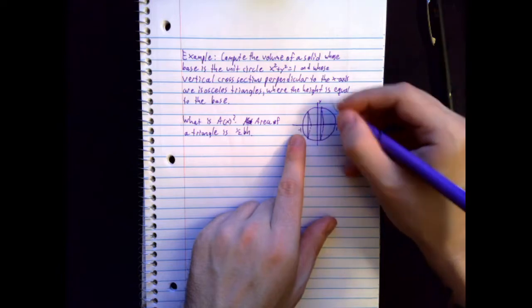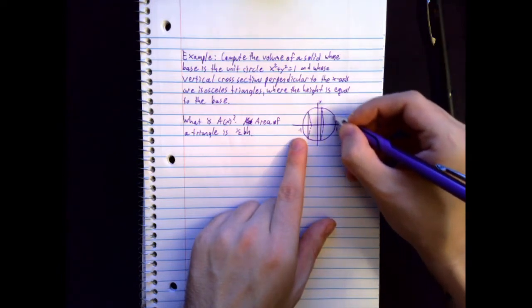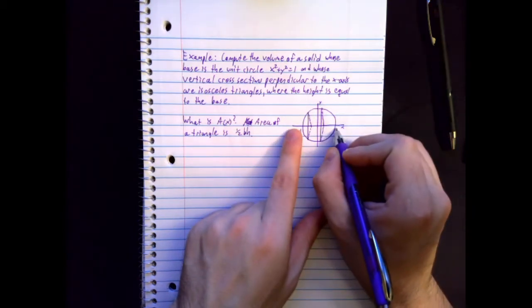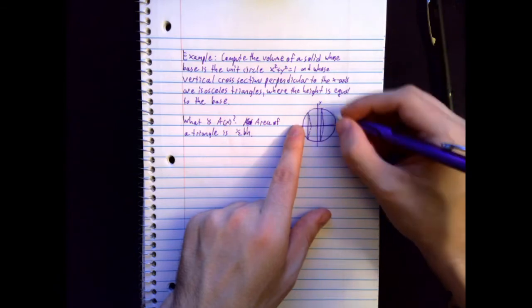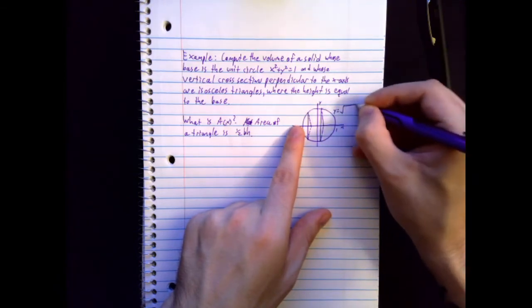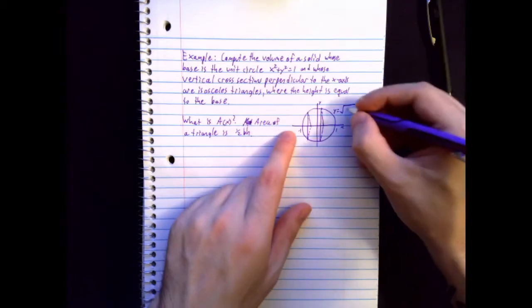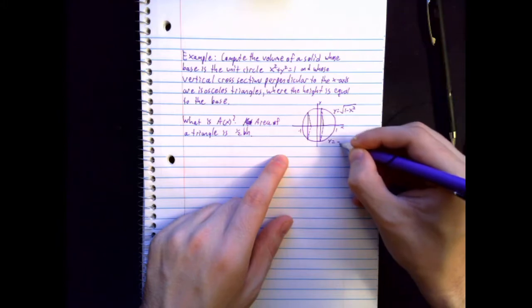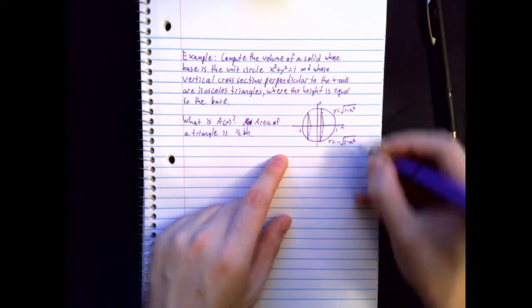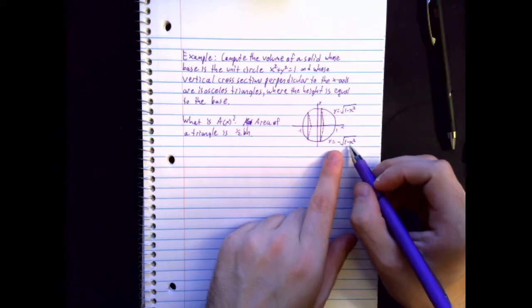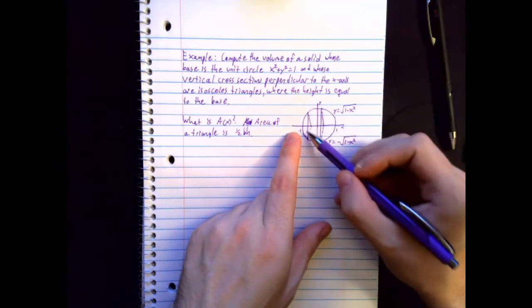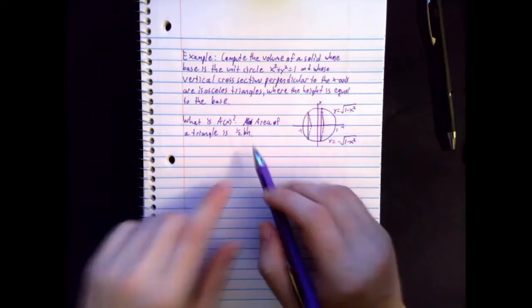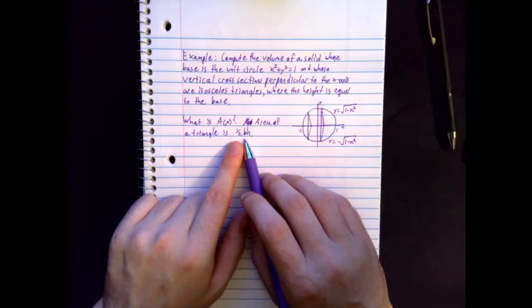Well, if I think about what this y value is, depending on x, I know that the top part of a semicircle is given by this. If I just solve this equation for y, I get y equals the square root of 1 minus x squared, and then on the bottom it's the same thing but just the negative. So these two functions, if you were to graph them individually, give you the top half and the bottom half of the circle. So I can use that to compute the base of my triangle.